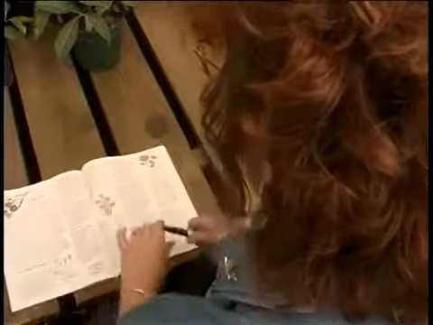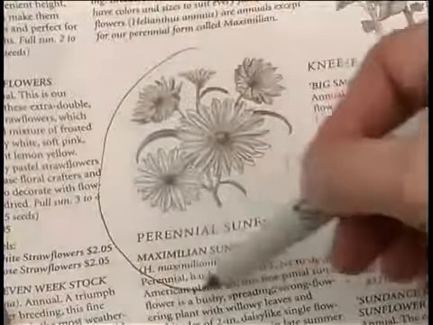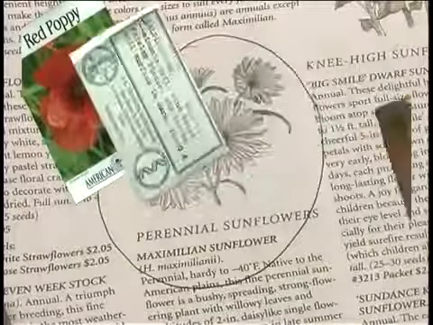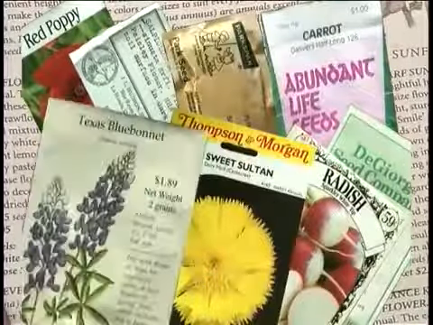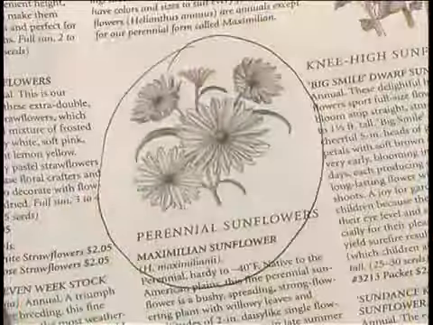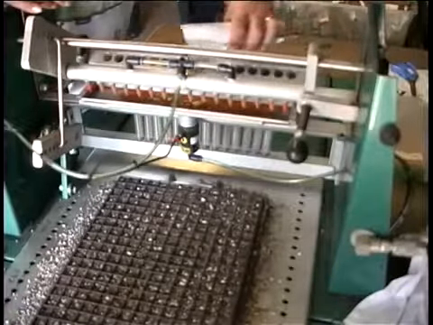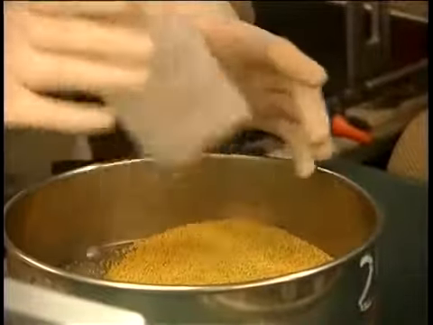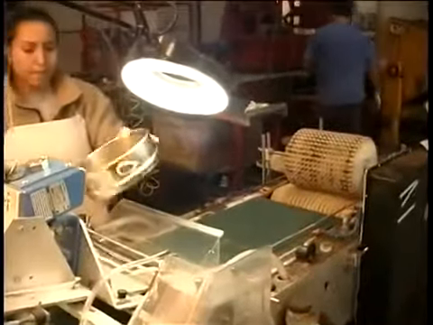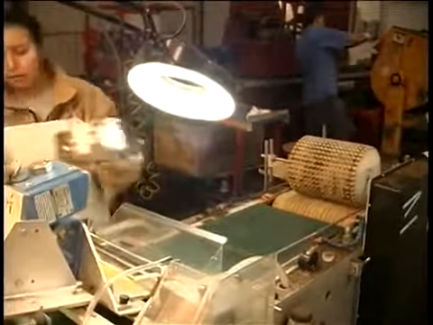For small quantities of seed, it's best to buy from one of the hundreds of retail companies which sell packets through the mail or in hardware and garden stores. Commercial nursery growers usually purchase larger quantities of seeds through any number of wholesale seed companies.